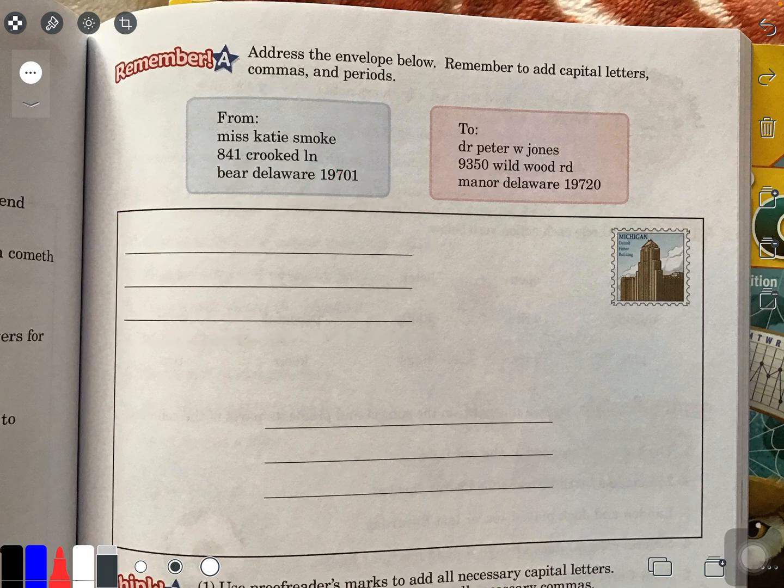So I'm going to write it nicely. I'm going to write Miss, and I can abbreviate here. Katie, capital K. They didn't capitalize there, so we need to capitalize. Katie Smoke. Ooh, cool last name, right? Next, we need to write where she lives. So 841 is the number of the building.